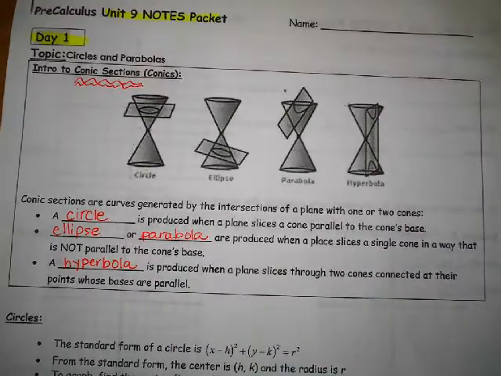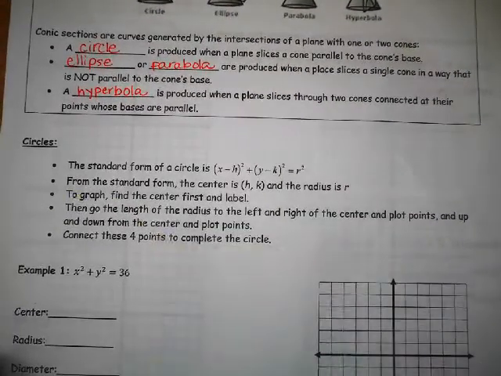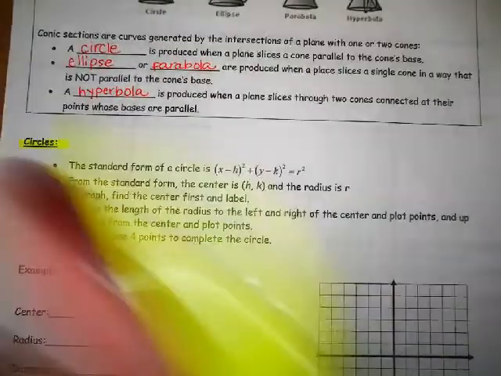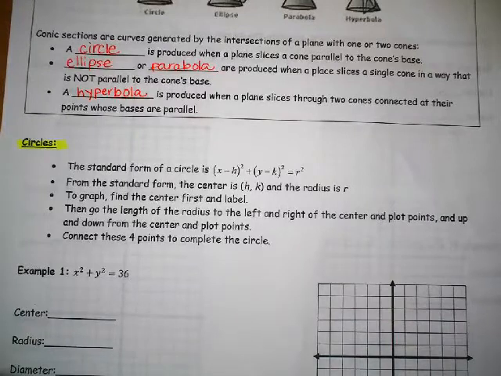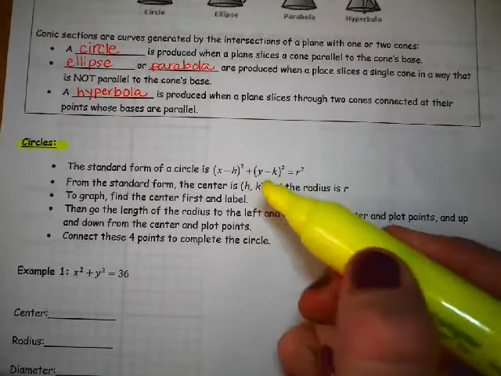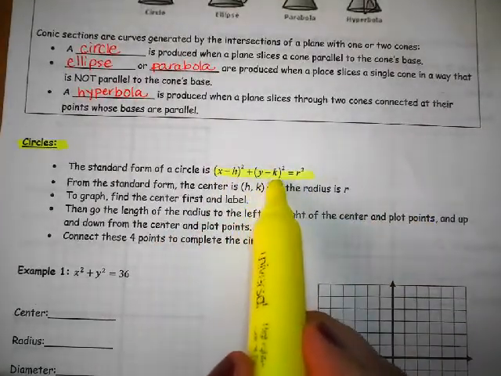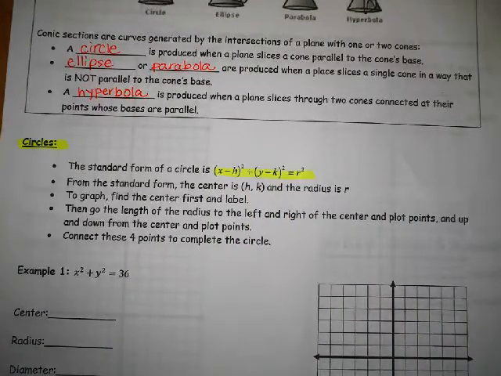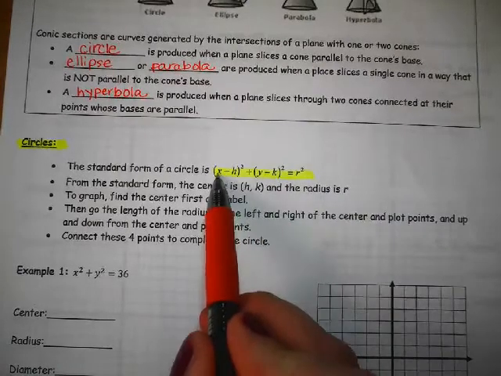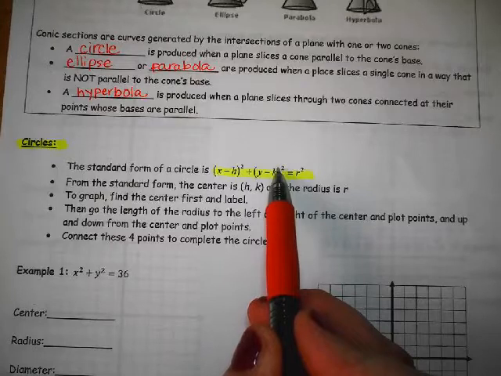For today, we are going to discuss circles and parabolas, and we're going to begin with circles at the bottom of the page. One thing we should note is what the standard form of a circle is. The standard form of a circle is x minus h squared plus y minus k squared equals r squared. And that looks pretty confusing. The key thing from here is that the x value is squared and the y value is squared. That's important for a circle.